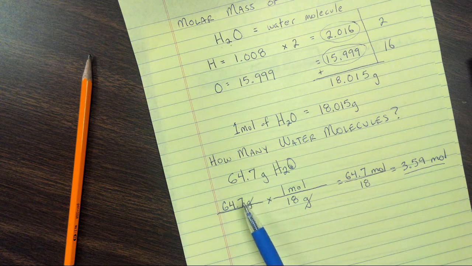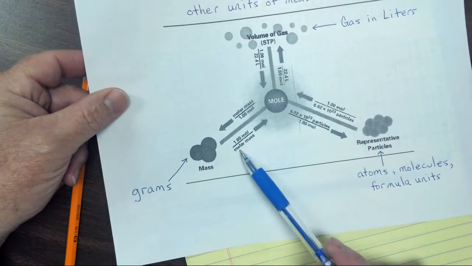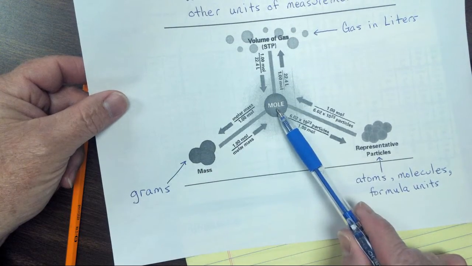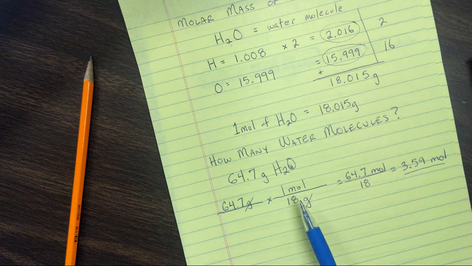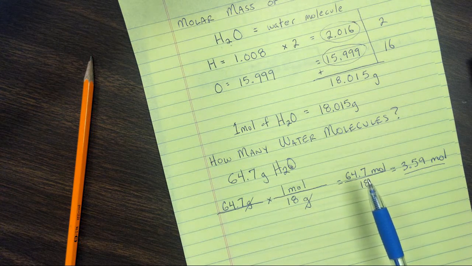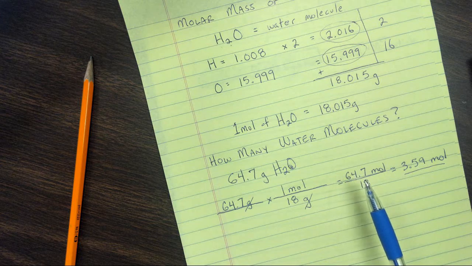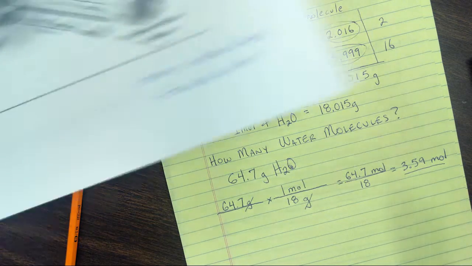So all I did was 64.7 grams of water times this conversion factor right here, because it's going from here to mole. Molar mass is just that number right there. I multiplied everything straight across, top and bottom, and then I just divided the top by what was left on the bottom. That told me how many moles of water.